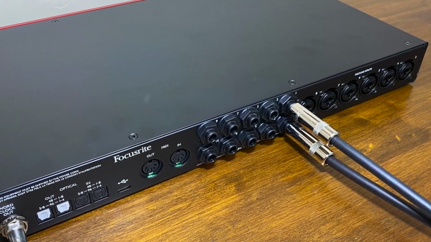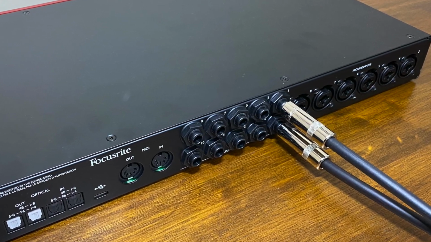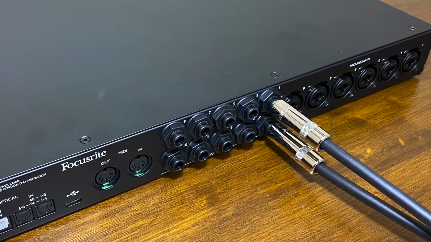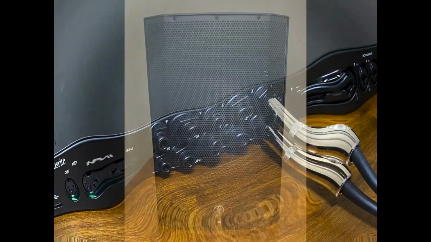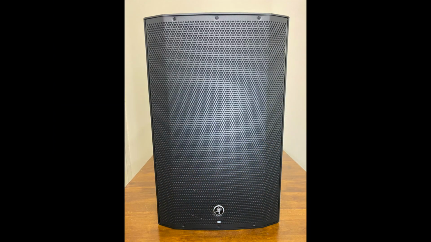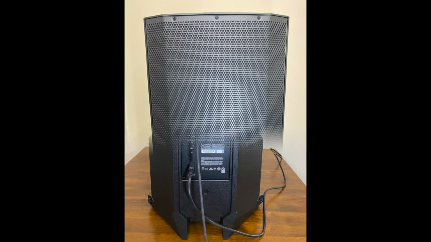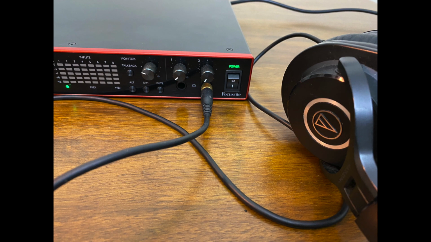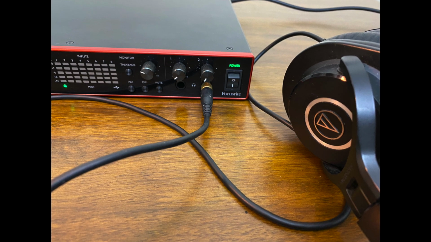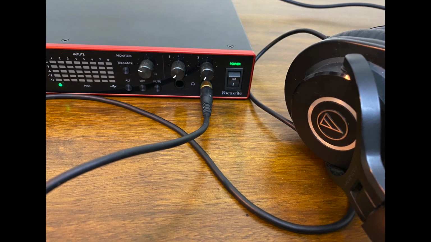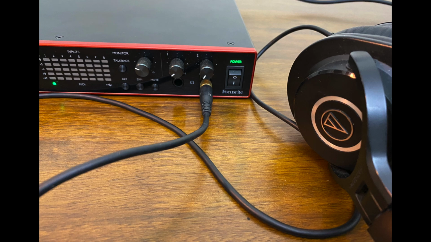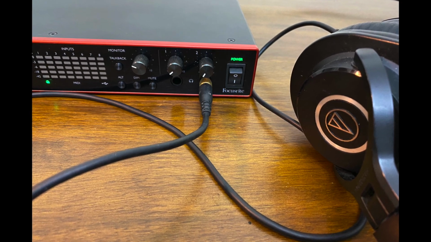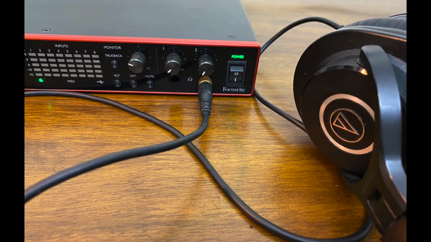These two outputs on the audio interface will be connected to the thump speaker monitors. Another option for outputting sound is plugging headphones into the audio interface.